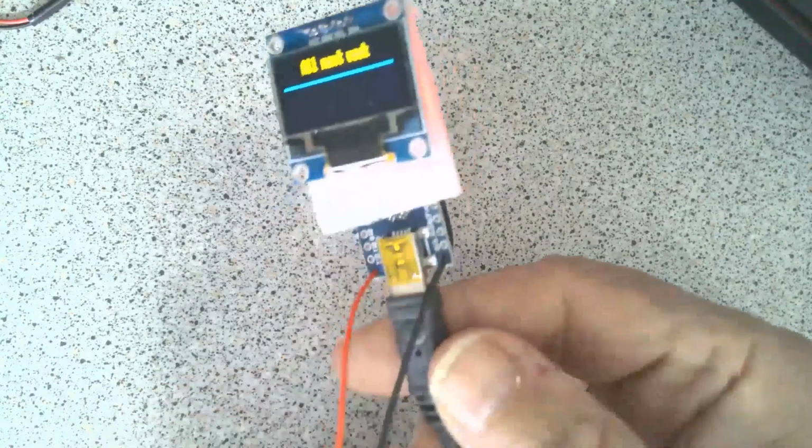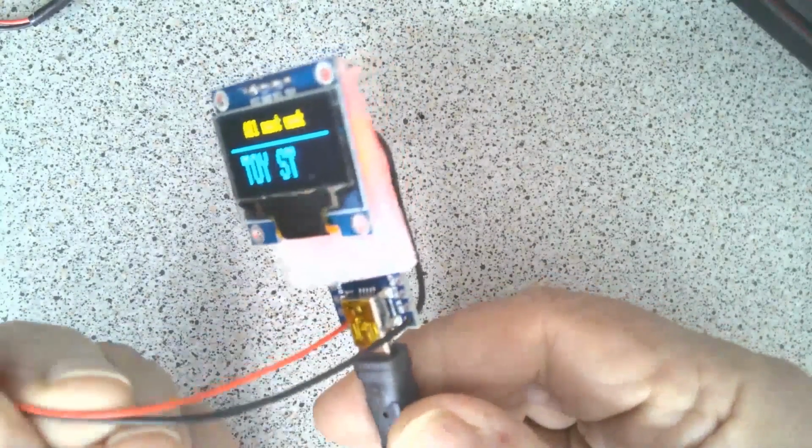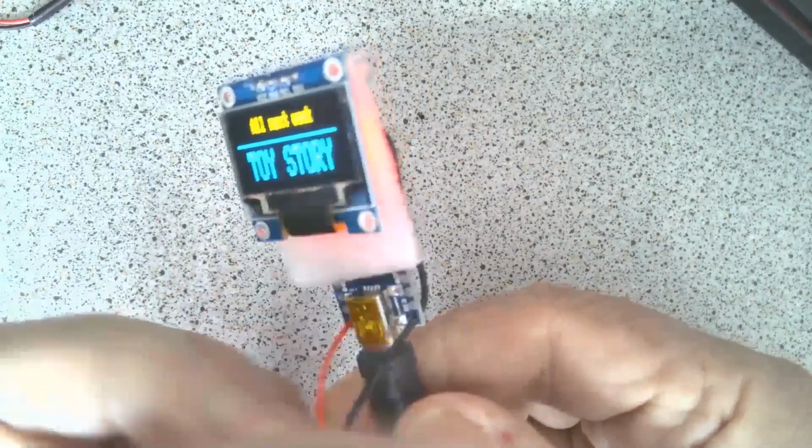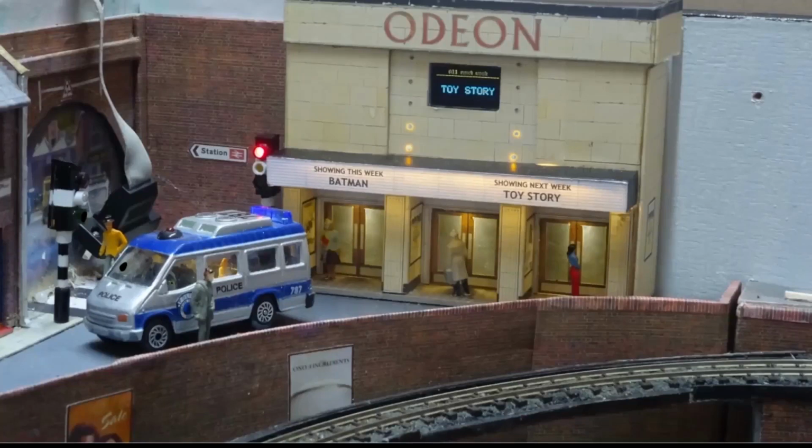Right now I'm putting off 5 volts, but wires here to take it to the 12 volt supply. So I made up the OLED sign. Keith made that beautiful rendition of the Odeon cinema.